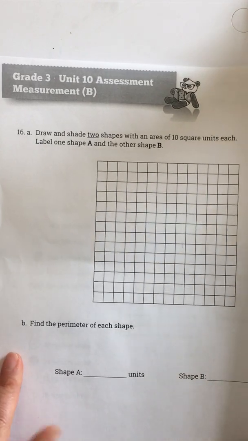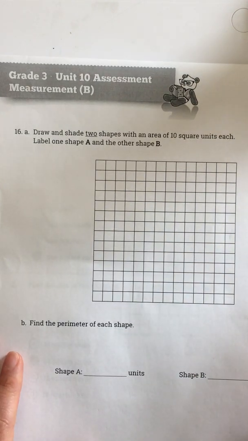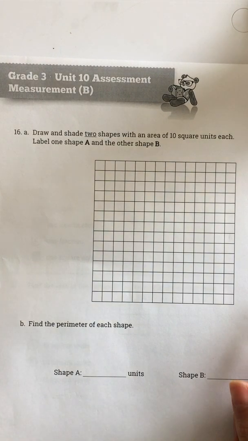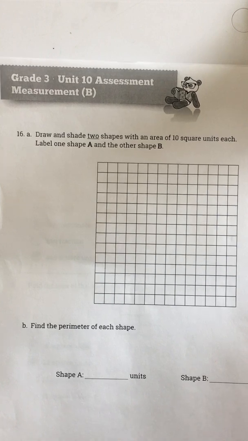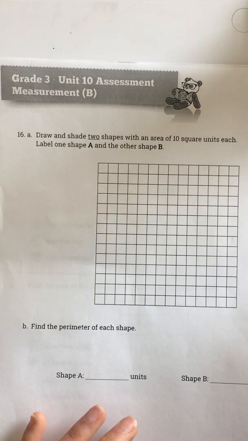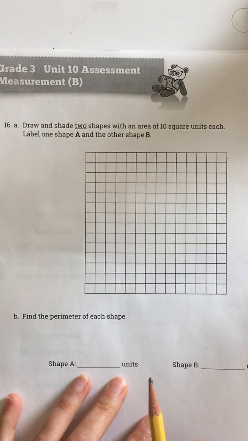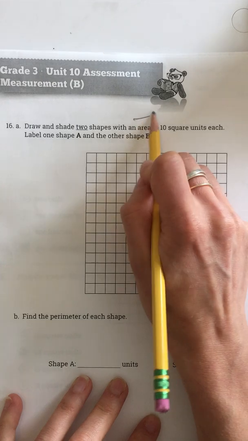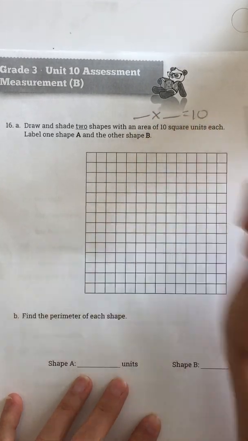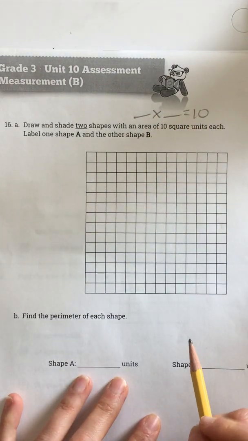Number 16. Draw and shade 2 shapes with an area of 10 square units each. Label one shape A and the other shape B. Okay, so 2 shapes with an area of 10 square units. So it wants them to be different. So they both have to have the same area, which all you have to do is count squares to equal 10. So I know what times what equals 10. Well, I know that 5 times 2 equals 10, 5 rows of 2.